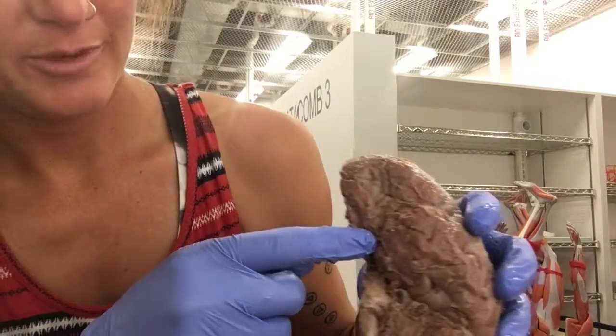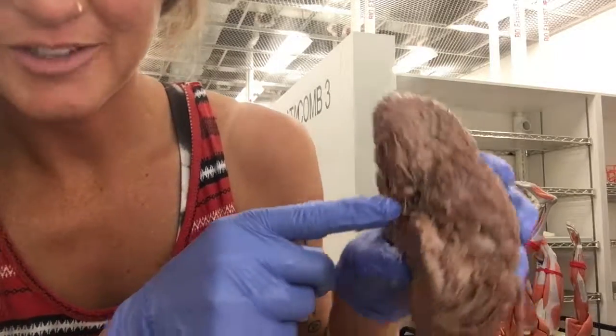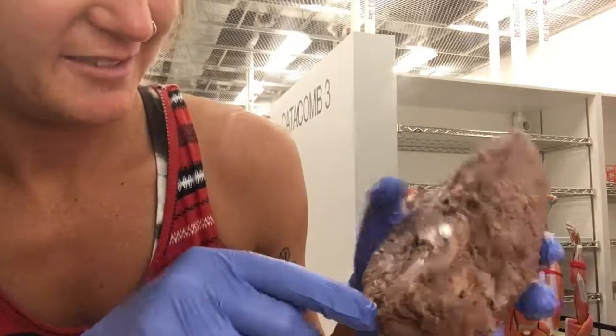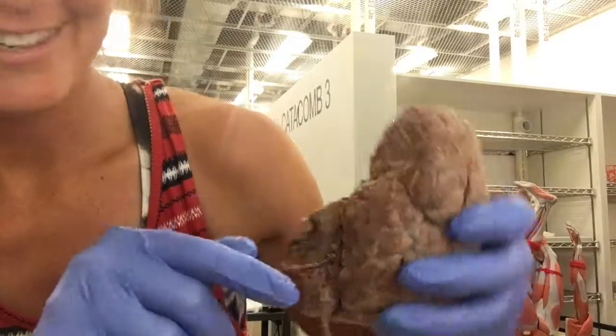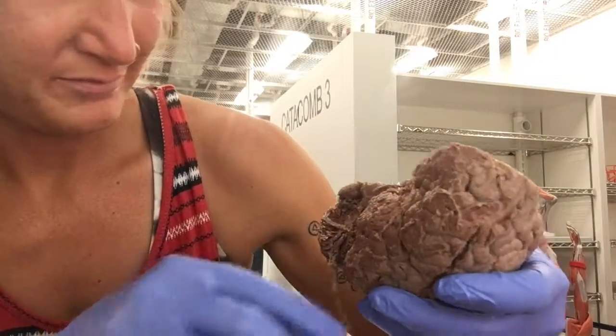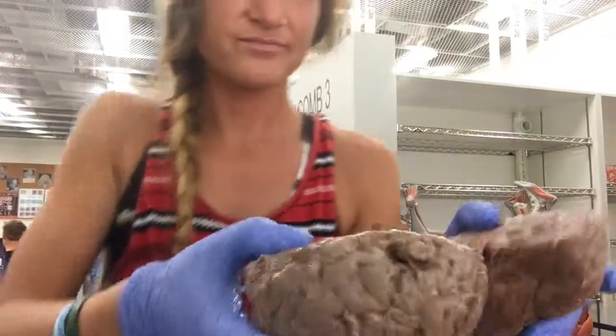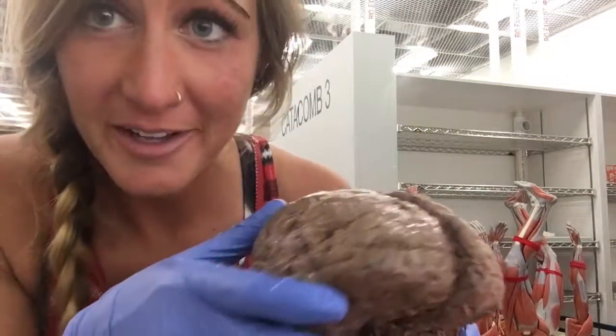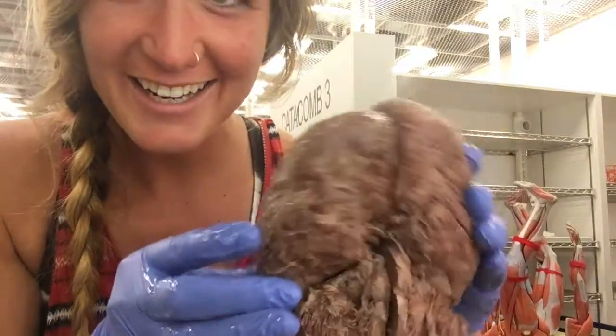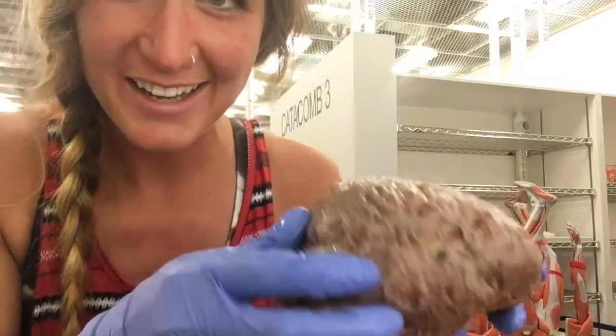And then you can see where the optic nerve, that one's been cut, and where it crossed and goes down in, so that's pretty cool. Don't know what this part is, it's kind of gross, but anyway, I did it! Look at this brain!